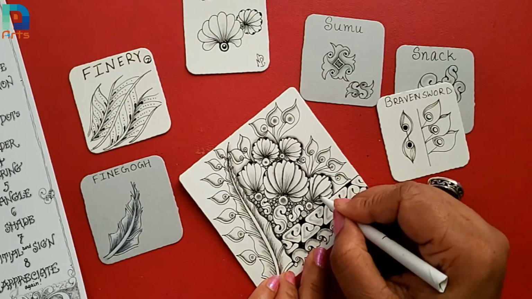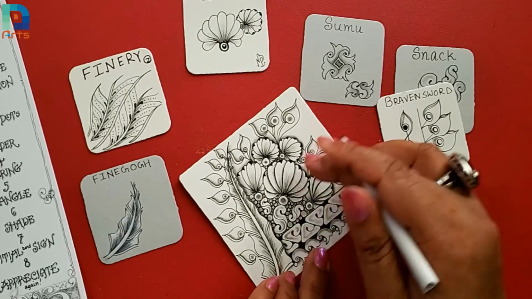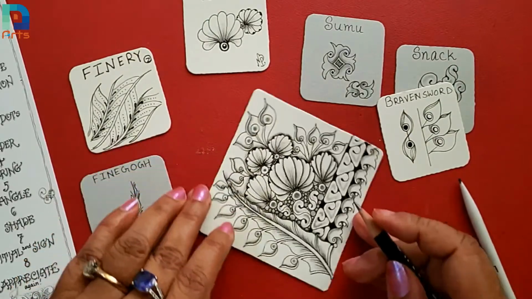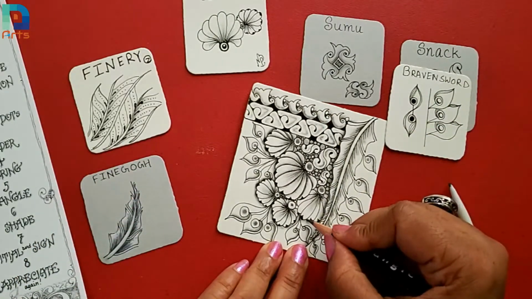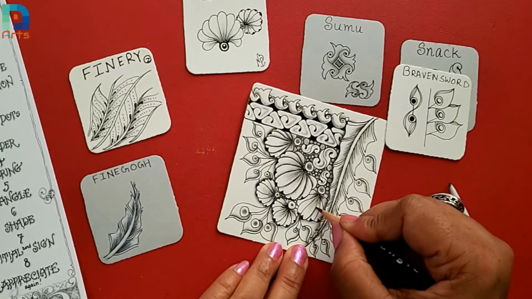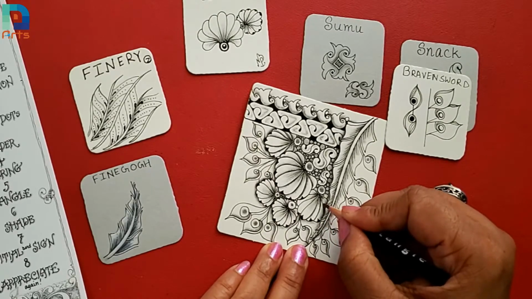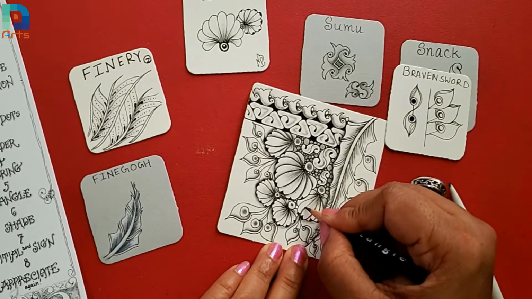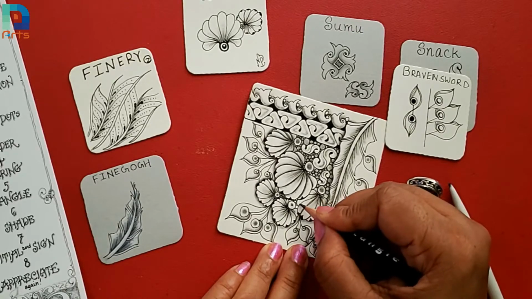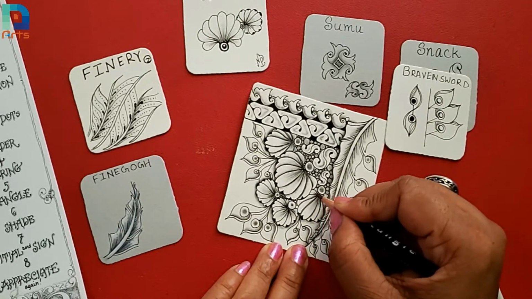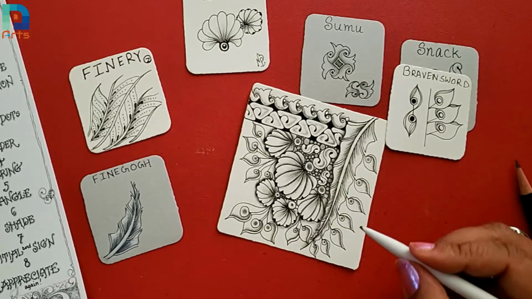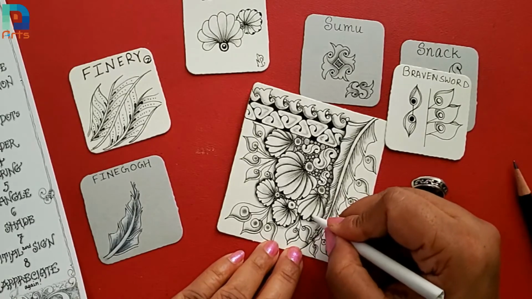When you are blending, make sure you are not going on top of the other side. Keep rotating your tile wherever you get a good angle to draw. That is the main thing in this art. Keep rotating.